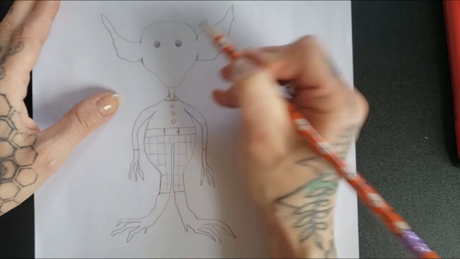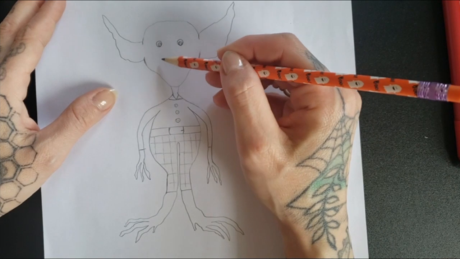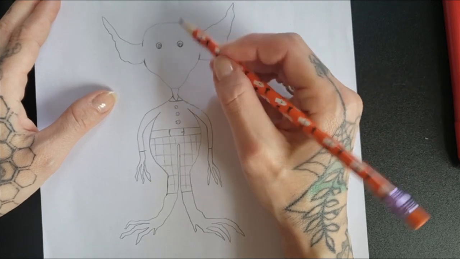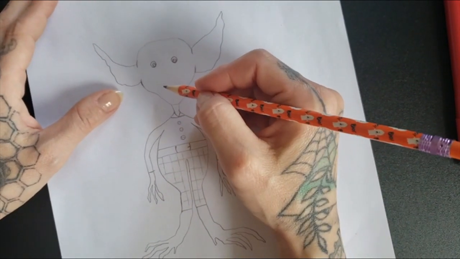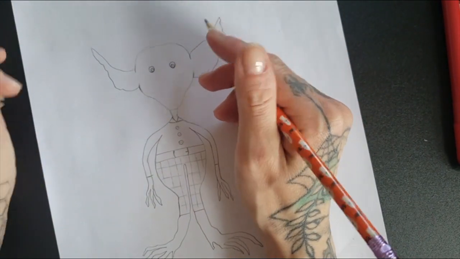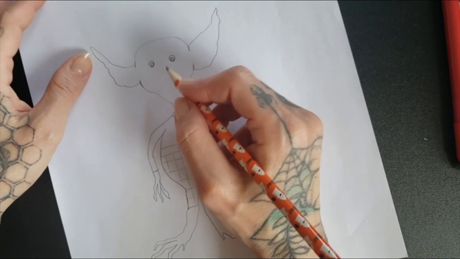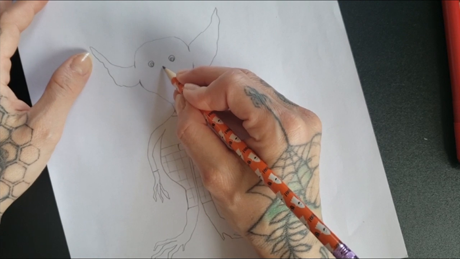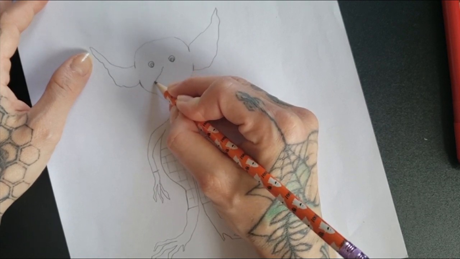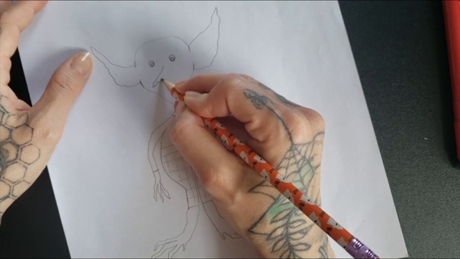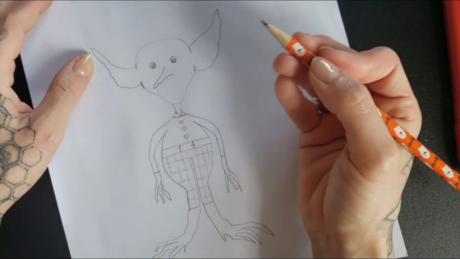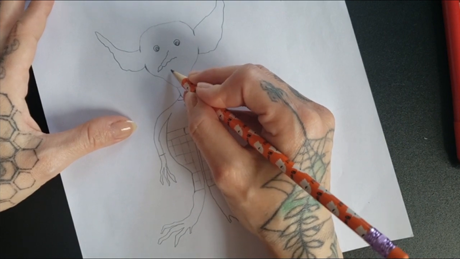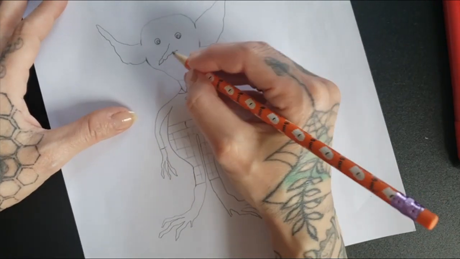Okay, we'll give him cute eyes. And then he needs, this looks like one of those fish, what are those, axolotls? That's what this actually is starting to look like. And so we need to fix that. He needs like a goblin-y nose. Oh my goodness. That's a goblin nose. Now, what do we need for his mouth?